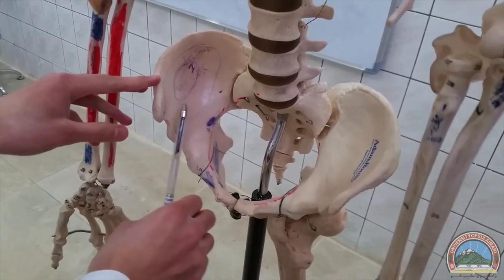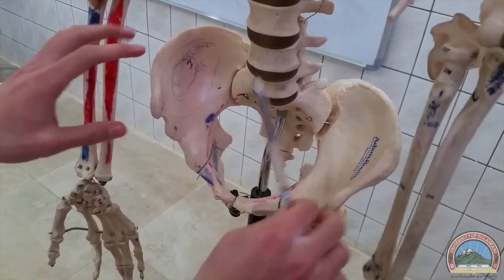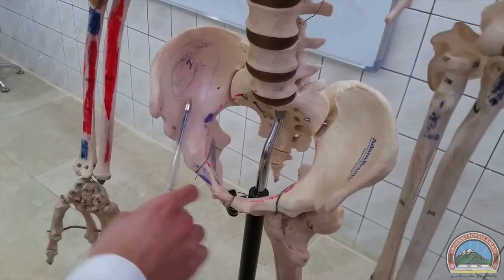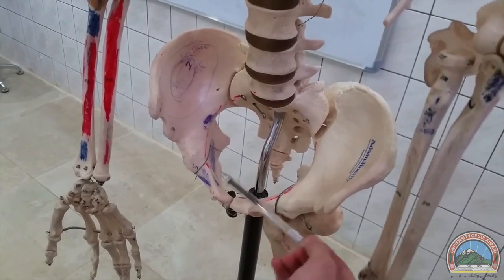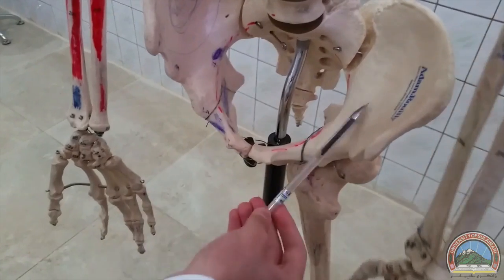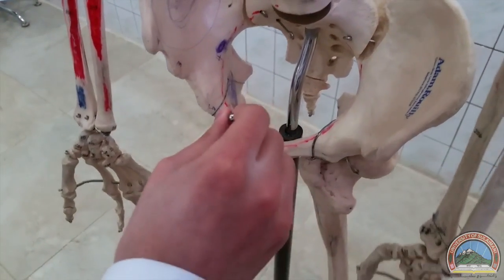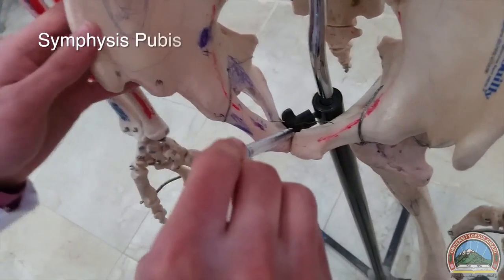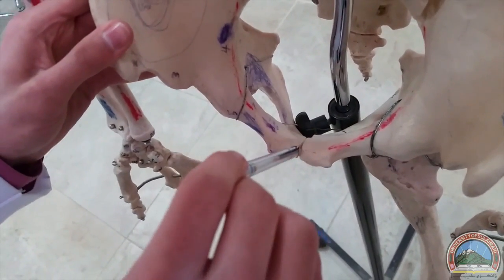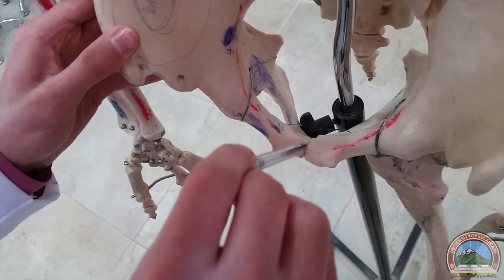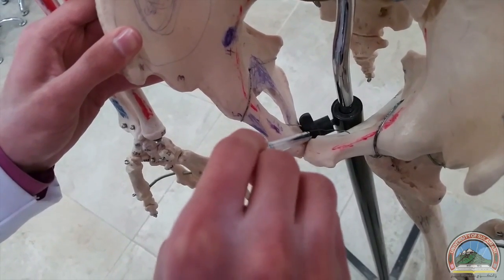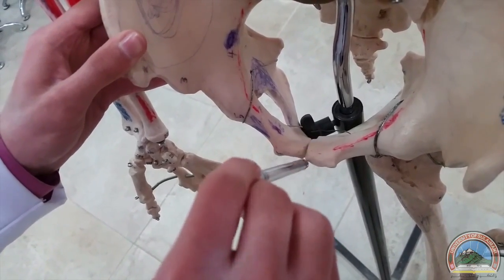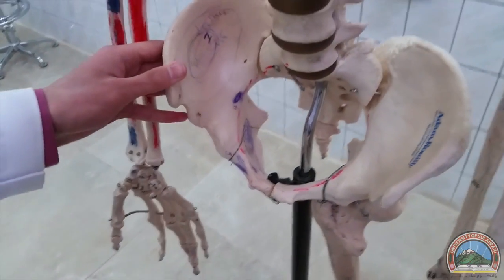So the articulations of the hip bones: anteriorly the 2 hip bones articulate with each other at the symphysis pubis. This is the symphysis pubis. It's a joint. Symphysis pubis.